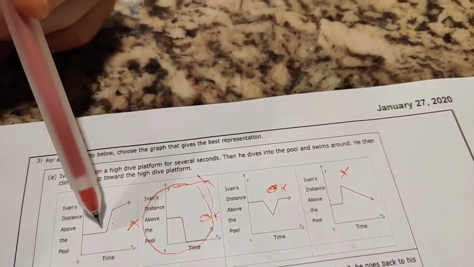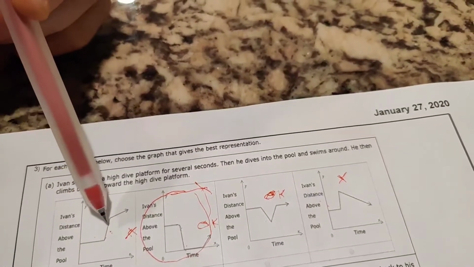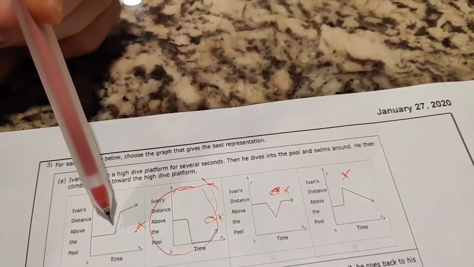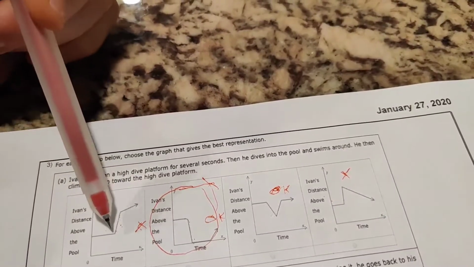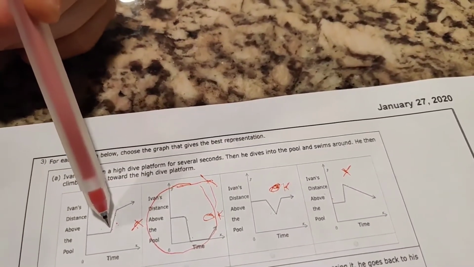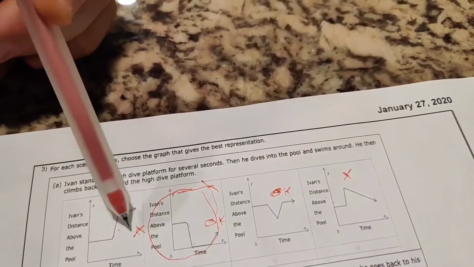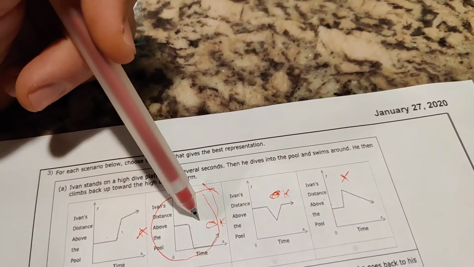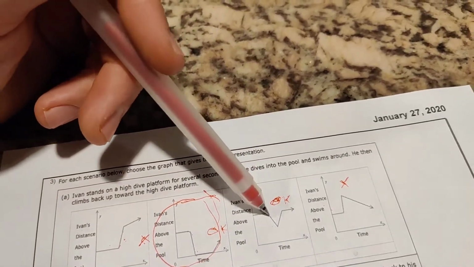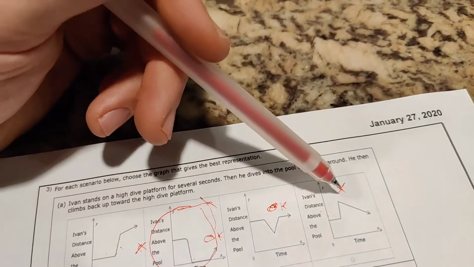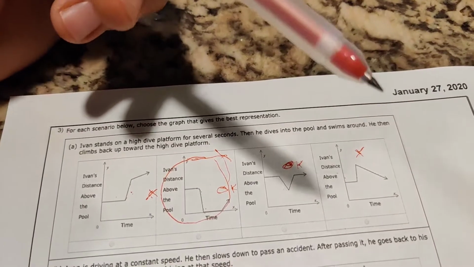So if he's diving into the pool, the second part should be going down because he's going toward the pool, not away from the pool. So this one going up, we're going to eliminate that choice. This one's okay because it's going down, and this one's not okay because it's going up.